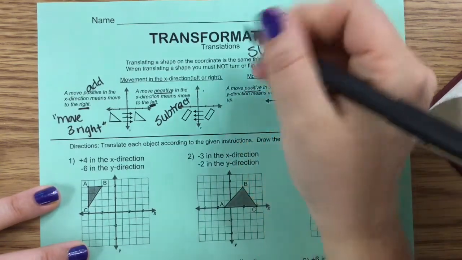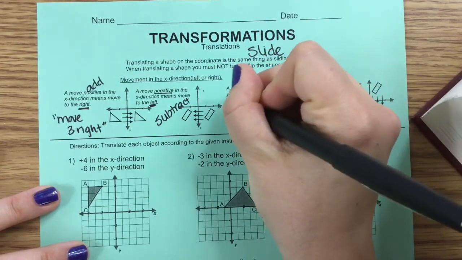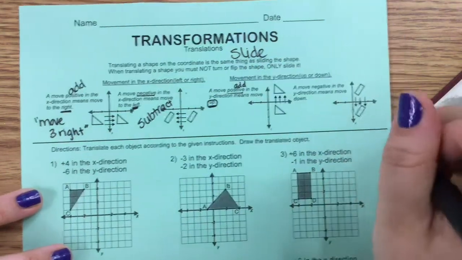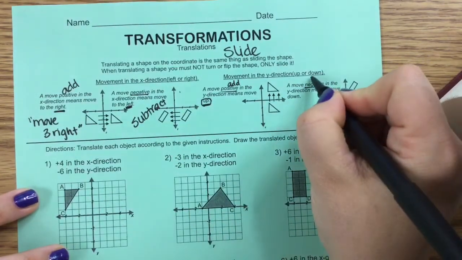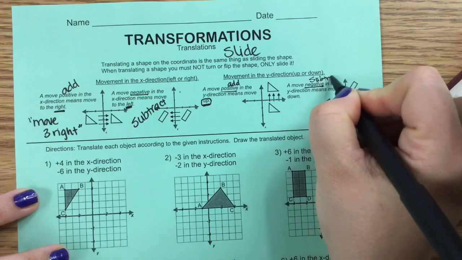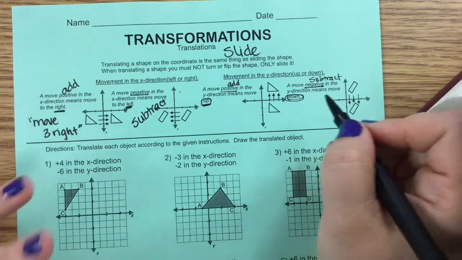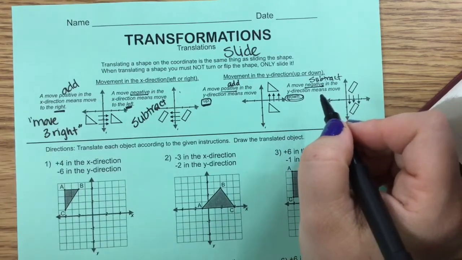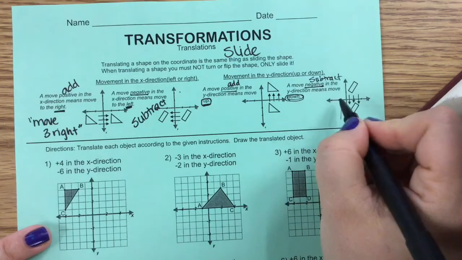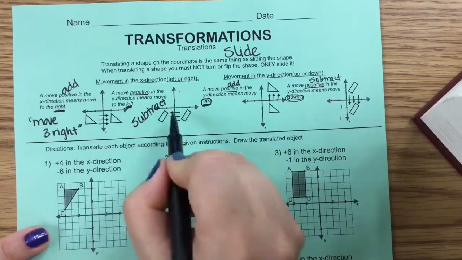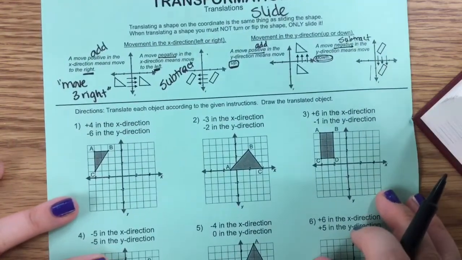Positive means you're going to add to the coordinates or move up, and then the negative, just like with the x, means you're going to subtract or move down this time. It's just like on a number line or on the coordinate plane. The negative numbers are down, positive numbers are up, negative numbers are to the left, positive numbers are to the right. So it's the same idea.